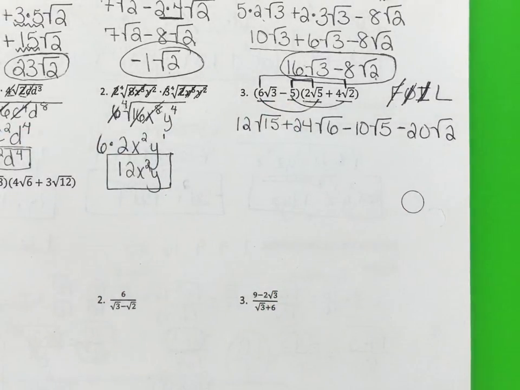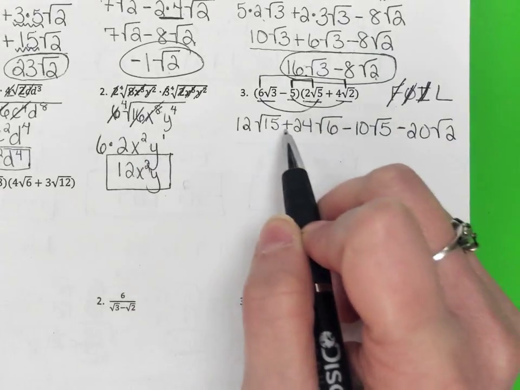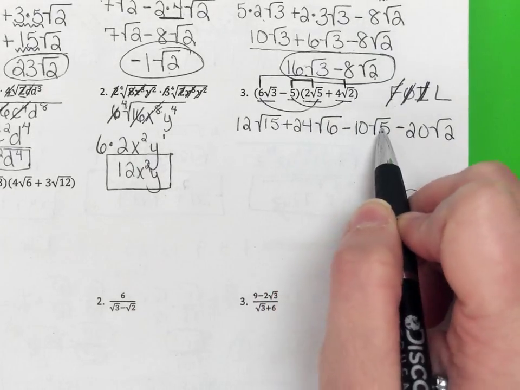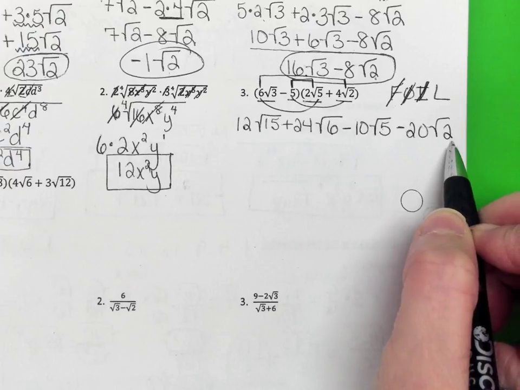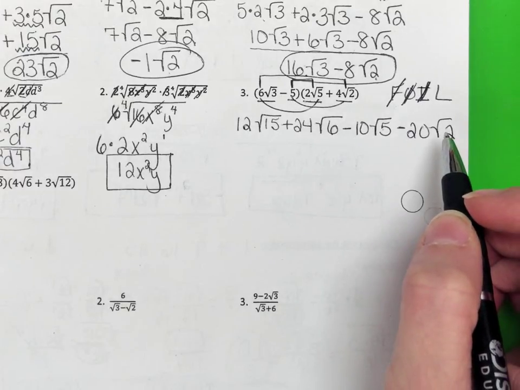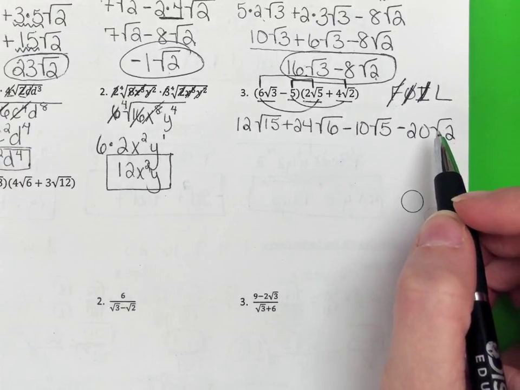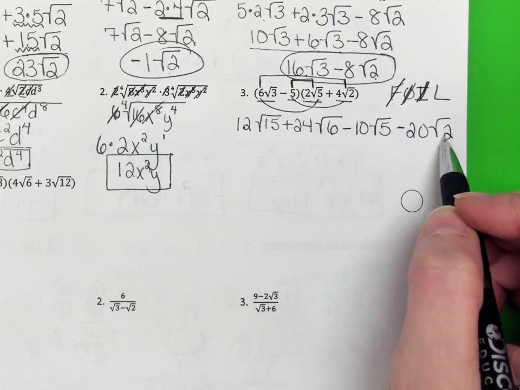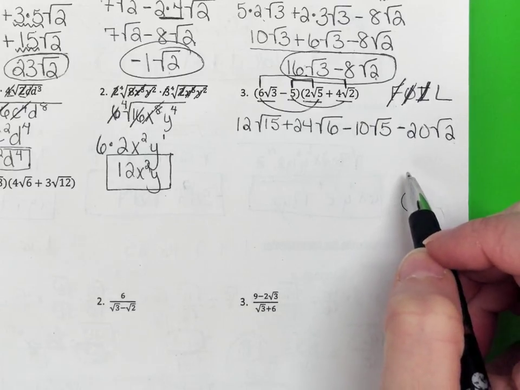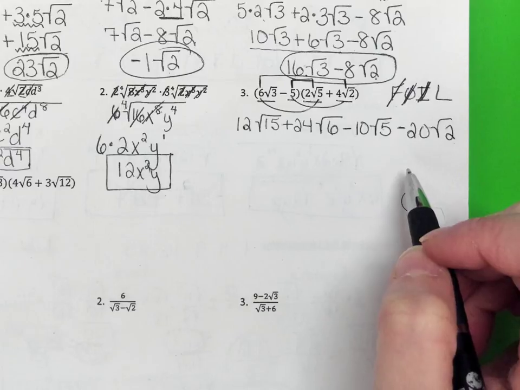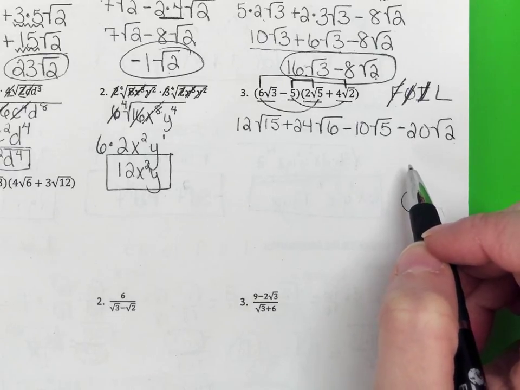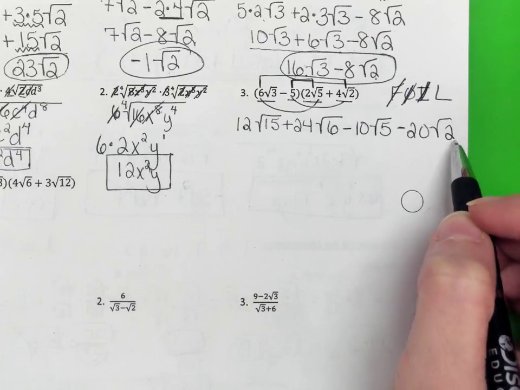Do you see any of those that have the same square root? Because in order to add or subtract them, they got to have the same square root. Any of them? No. All right, can I take the square root of 15, 6, 5, or 2? Any of them on that list? 6. No, 6 not on the list. 2's not on that list. You can't take the square root. It'll be a decimal. There's no number times itself that'll give you 2.